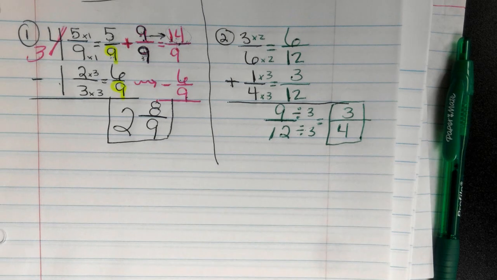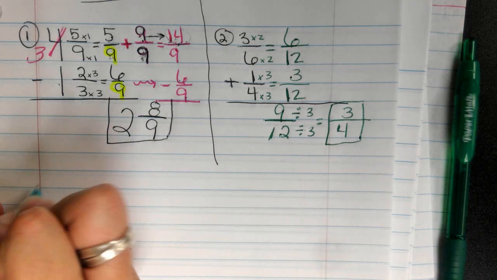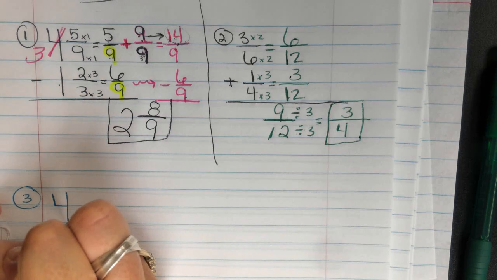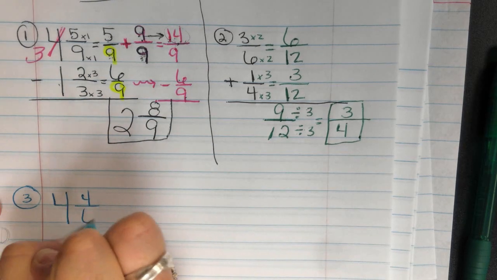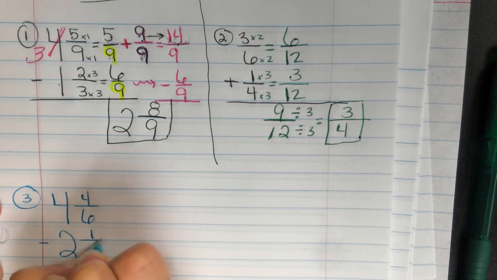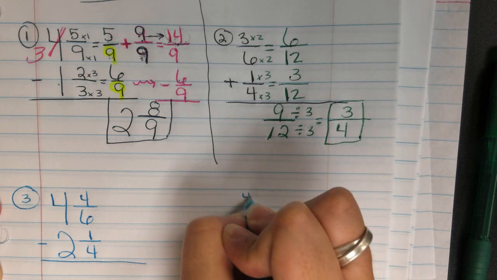Okay. Now I'm going to do 3 and 4. Here we go. Gonna leave some room. 3, I'm going to use the rewritten way, or the way I cleaned it up as. And then 4.